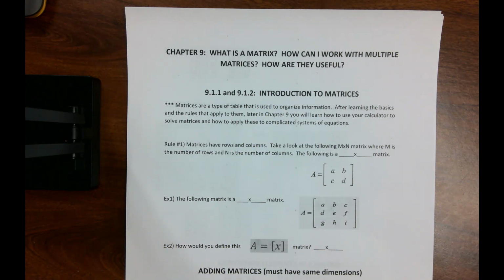So you can see it starts out with the question, what is a matrix? How can I work with multiple matrices? Matrices is a word for plural matrix. And how are they useful? So, you can see right there, Introduction to Matrices. Matrices are a type of table that is used to organize information.